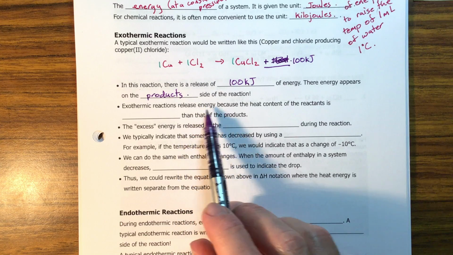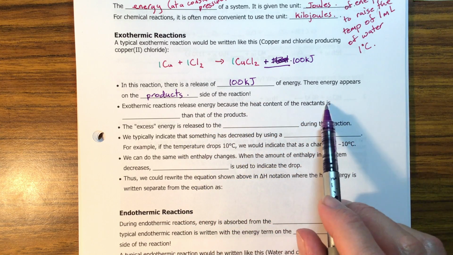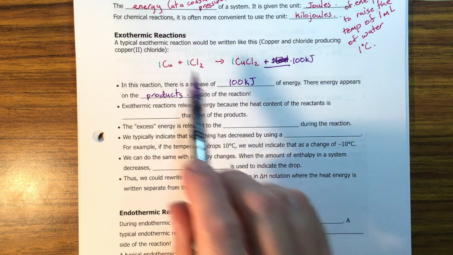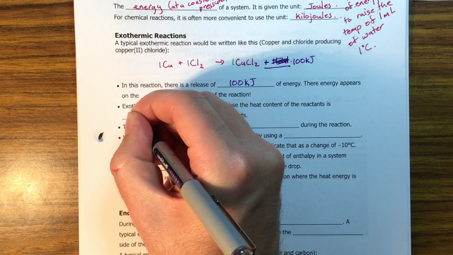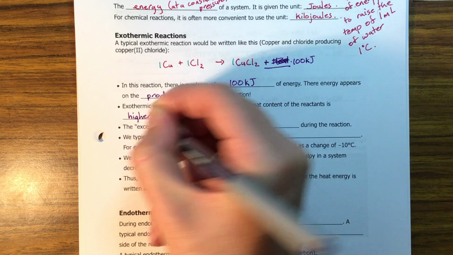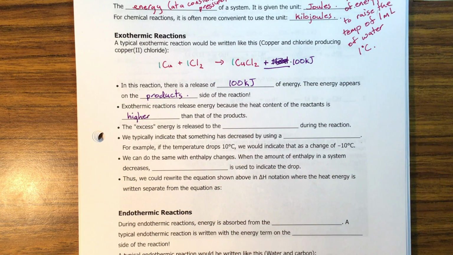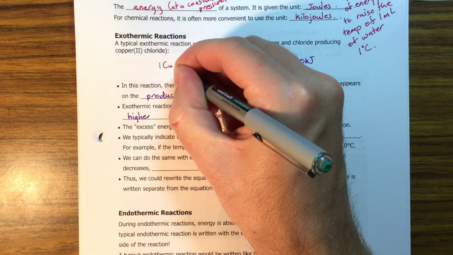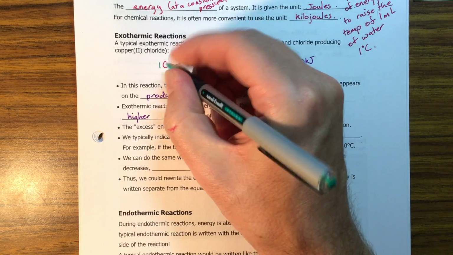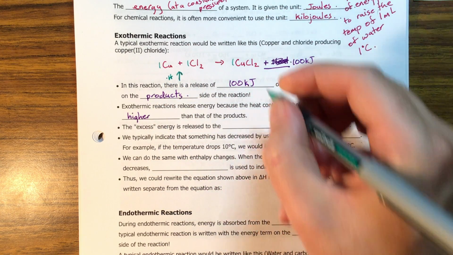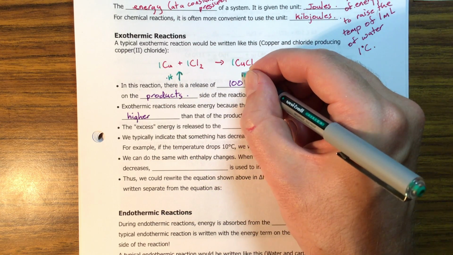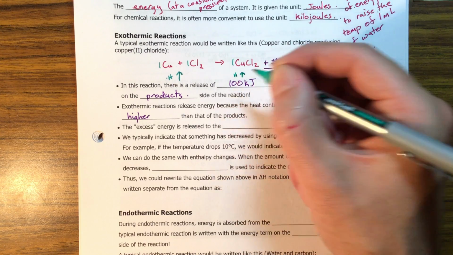Exothermic reactions release energy because the heat content of the reactants is higher than that of the products. Right? So if I look up here, the reactants have a high energy capacity. This is just energy. Then down here, these guys have less energy, less enthalpy.